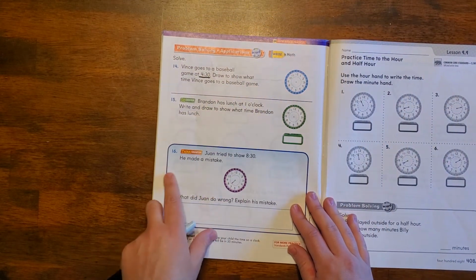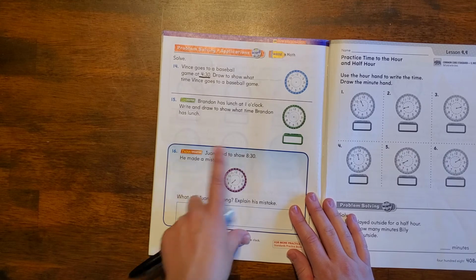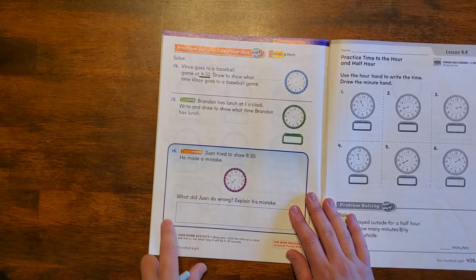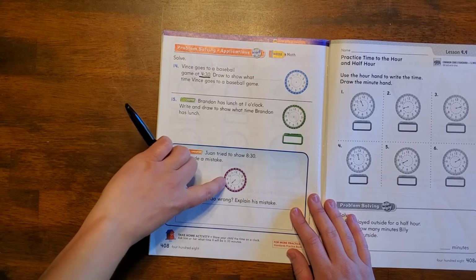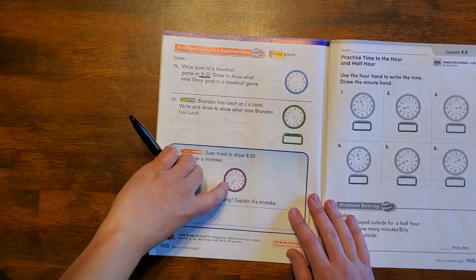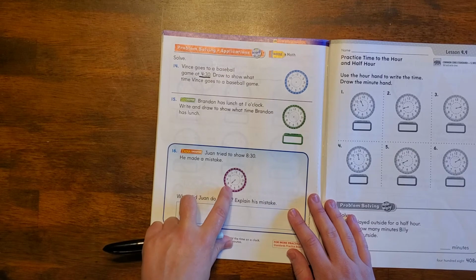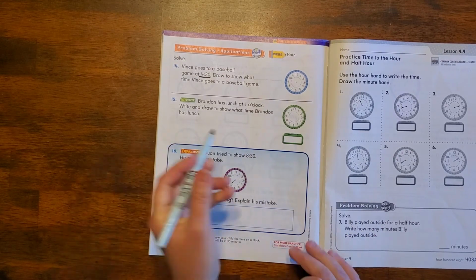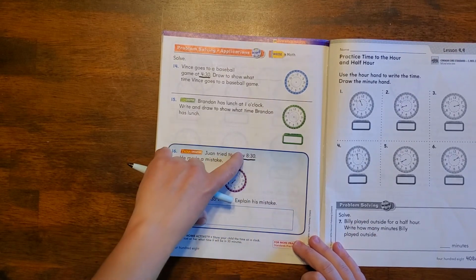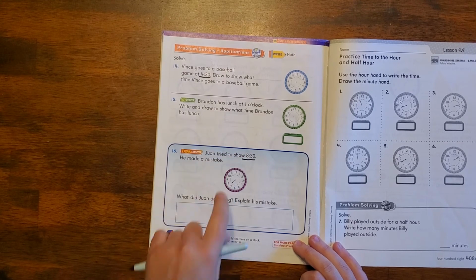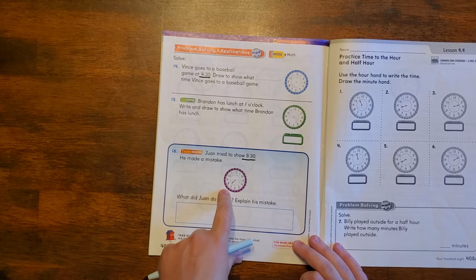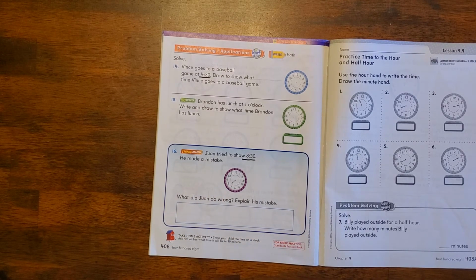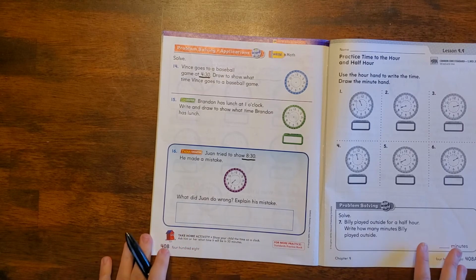All right. So down here, Juan tried to show 8:30, but he made a mistake. So what did Juan do wrong? Explain his mistake. So if Juan is trying to show 8:30, so 8:30 is the same as half past 8. So think about where the hour hand should be if it is a half past time. If it is half past, think about where the hour hand should be.